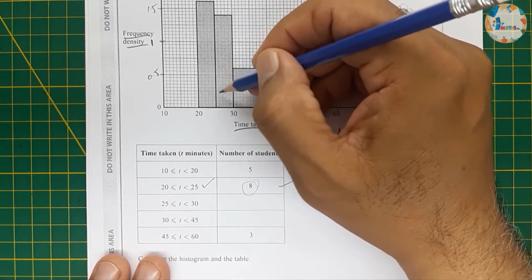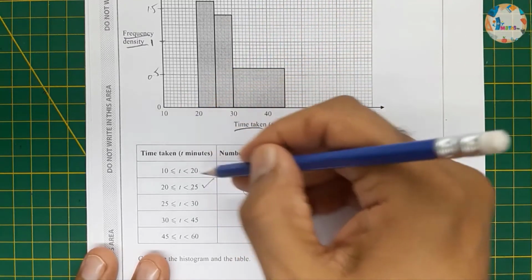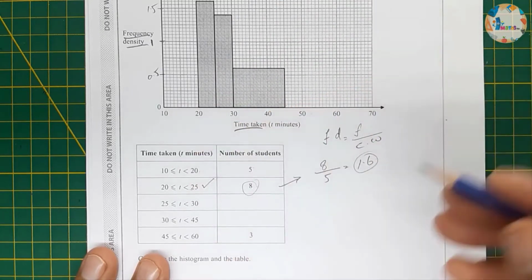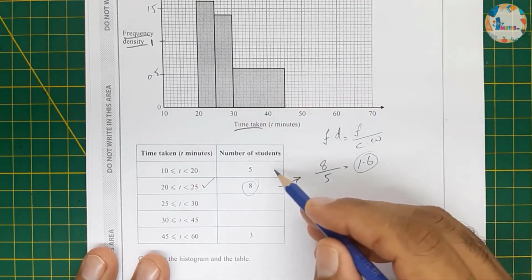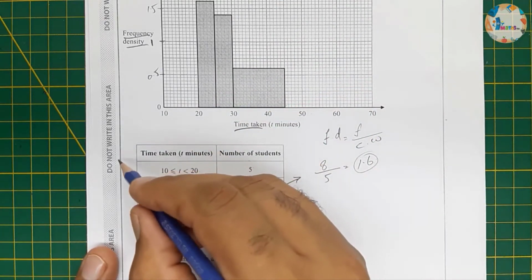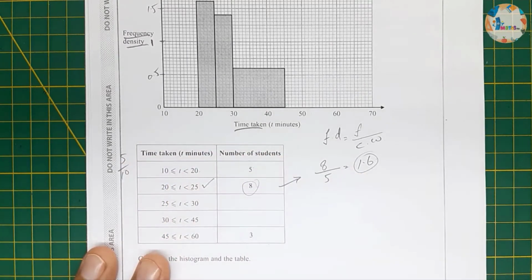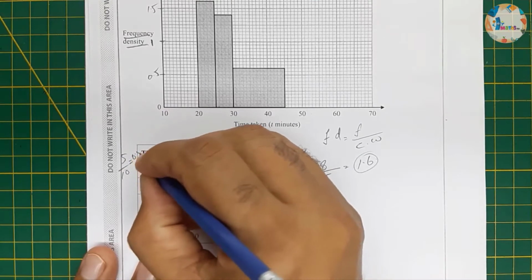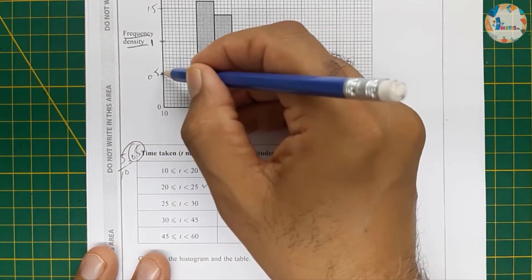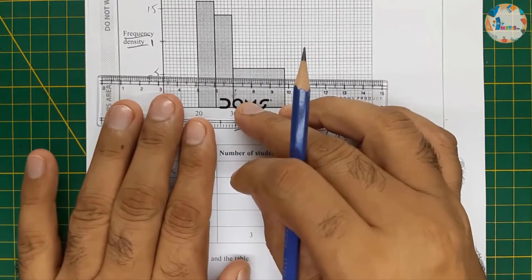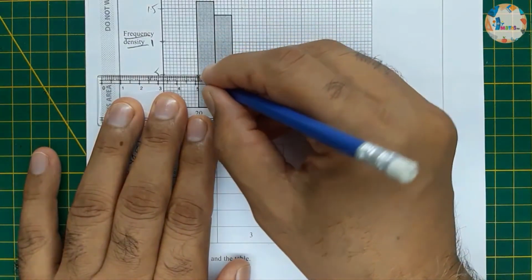But before that we have to find this bar, which is 5. If we calculate, it will be 5 over the class width of 10, so 5 by 10 will be 0.5. So it goes up to this level, and we can draw a line to complete this bar, over here.